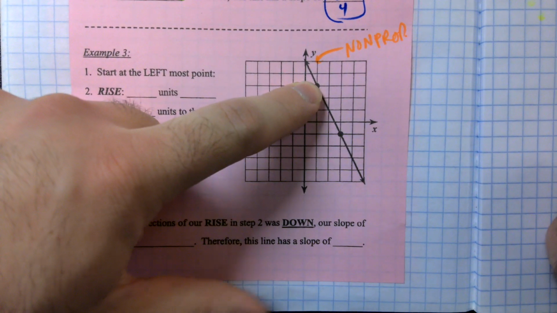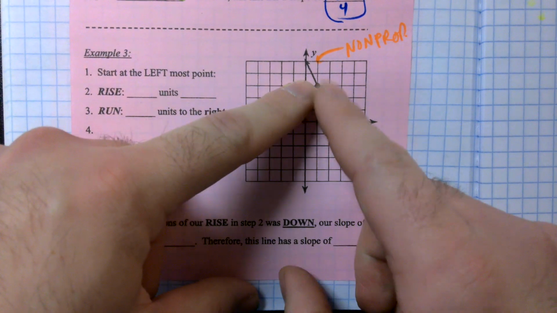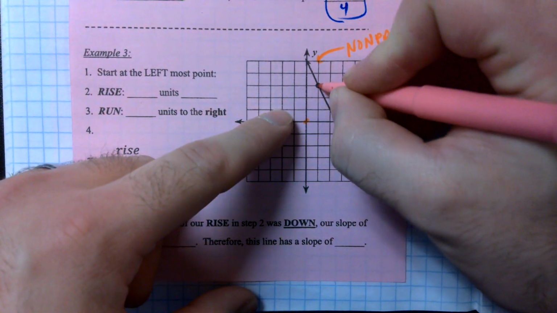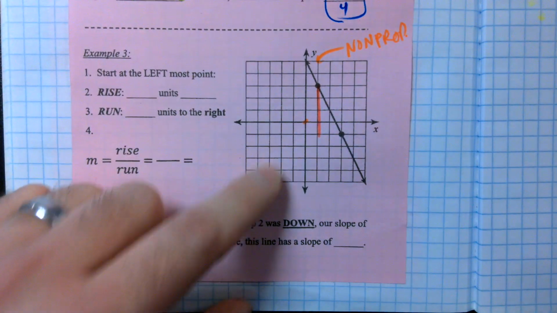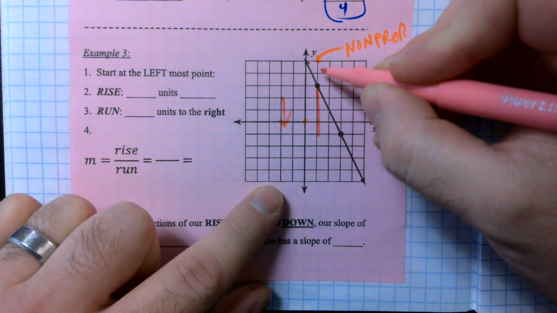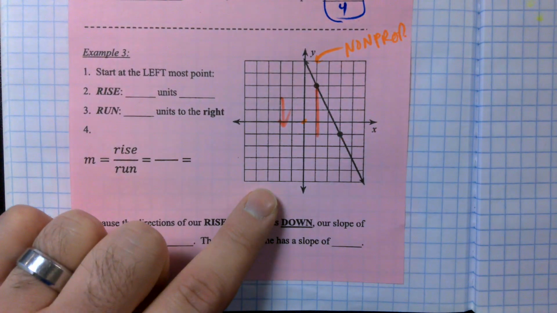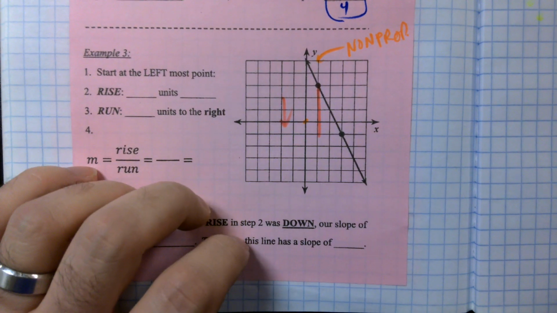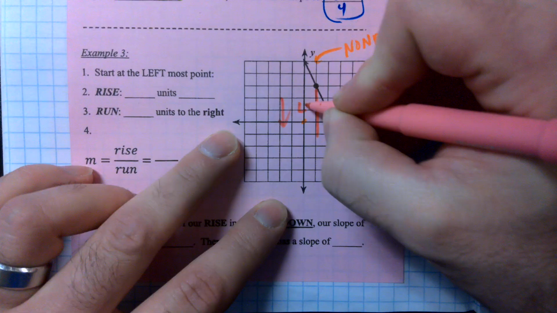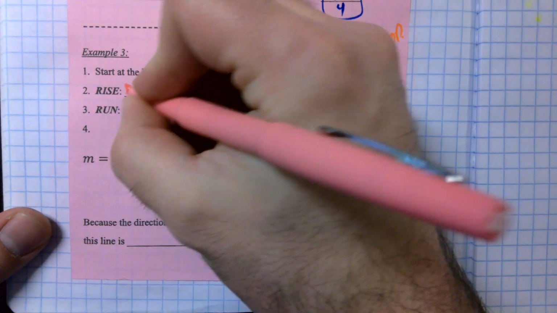Now, do I want to rise first or run first? I want to rise first. But what direction does it look like I have to rise here? Down. Now I've got to rise down. That's right. If I go up, I'm going further away from Raising Cane's. I got to go down if I want to make my way over there. How many spaces down did I have to go? 1, 2, 3, 4 boxes. So this time I rose down.